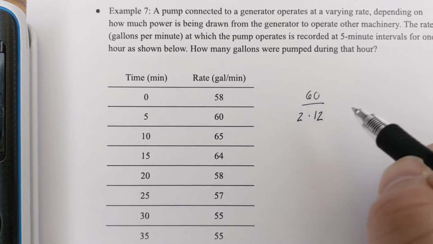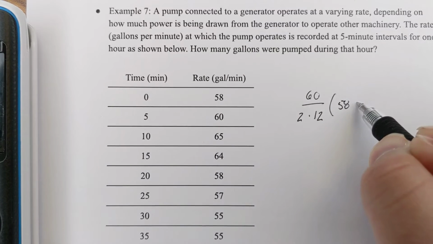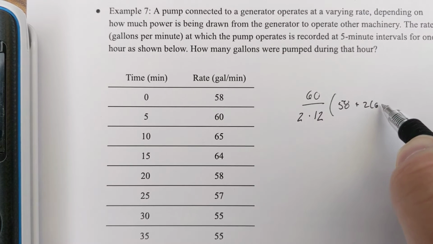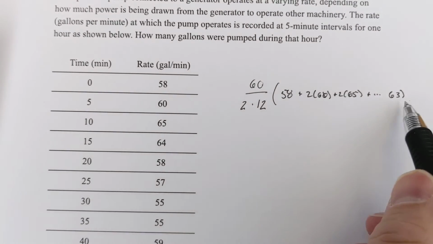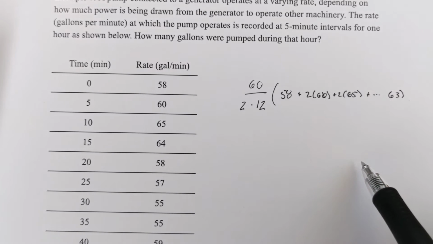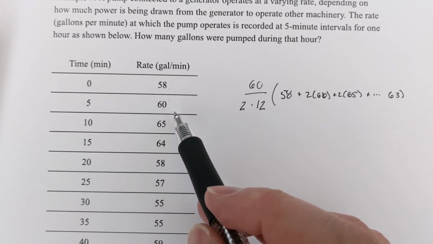There are 12 subdivisions. And then what we do is we take each number, and all of the other values are doubled until you get to the last one, which is just 63. So only the first and last one will appear once because they only form one edge of the shape. The 60 is the right edge of the first shape, but the left edge of the second.